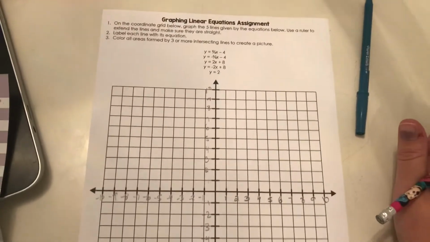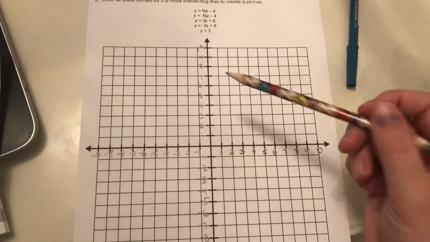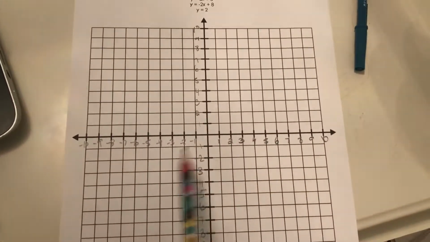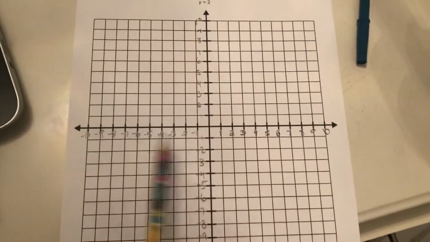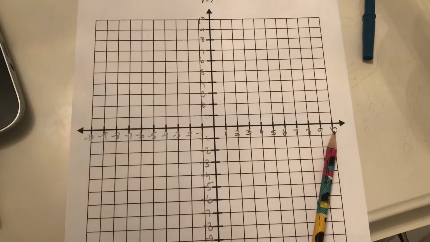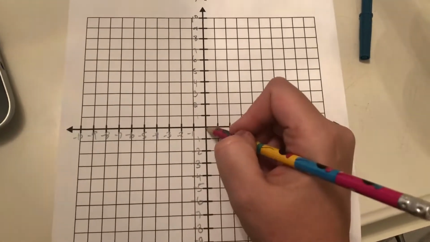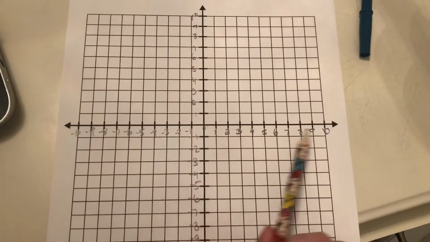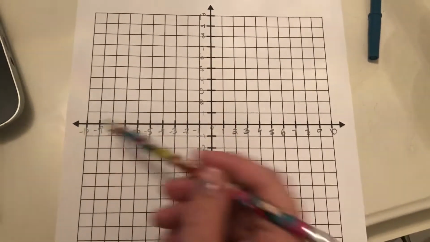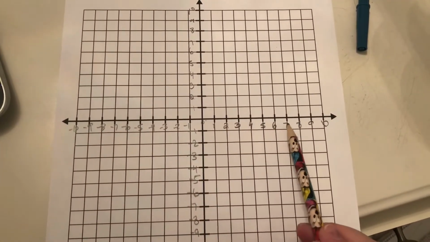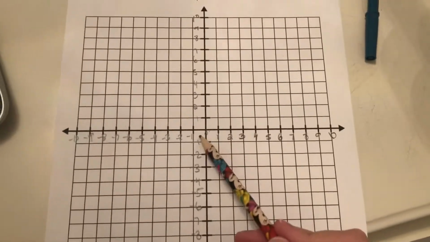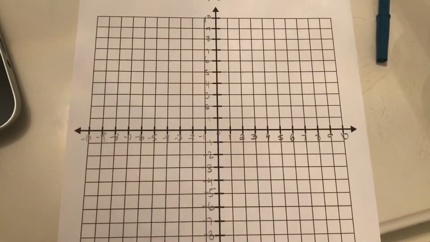So the first step you want to do with this graph is label it. Make sure that you're labeling each quadrant. Think of it in terms of a number line. You're starting with this being 0. Everything this way is positive, everything this way is negative. So you've got 1, 2, 3, 4, 5, 6, 7, 8, 9, 10. And then on this side you go from -1 to -10.